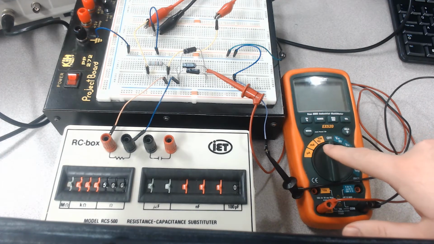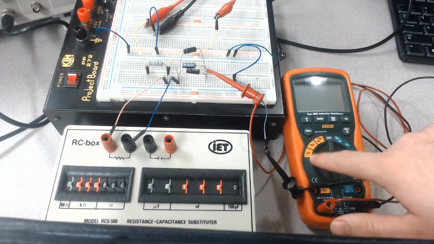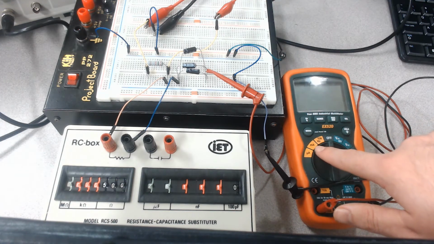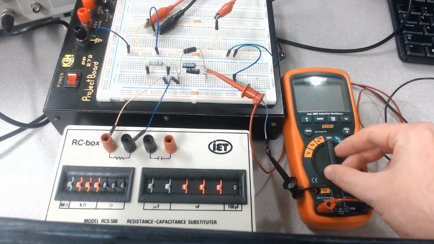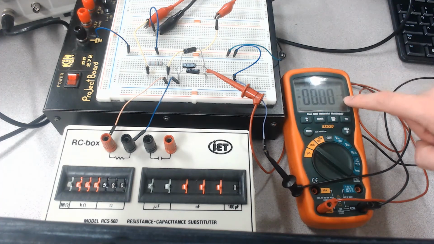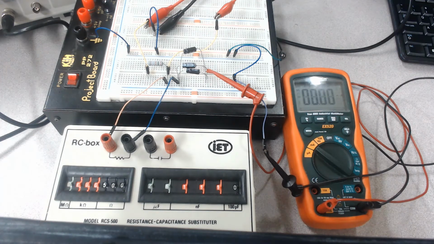For current measurements, we want to make sure that we're using these over here. We want it roughly in the milliamp range, so let's change it to that. We're going to take a look at it, and it's going to say 0 milliamps. The reason it says 0 is that these multimeters default to DC.